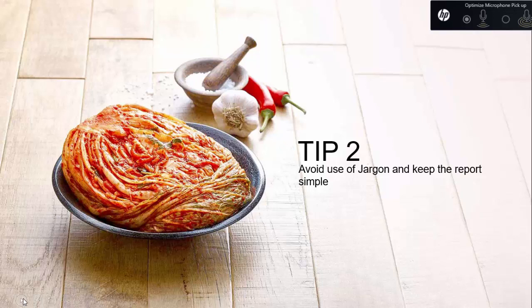The second tip is the use of jargon. I know when I say this, a lot of reports out there, once you are reading them, your eyes start to water. Why? Because it's difficult to understand. You keep on scratching your head. What does this thing mean? And if you give it to an academician at the university, they'll obviously know what it means. But to a layman, it may not be so meaningful.